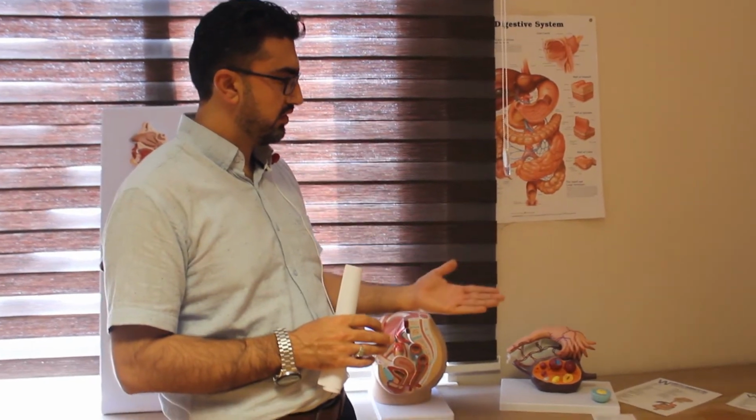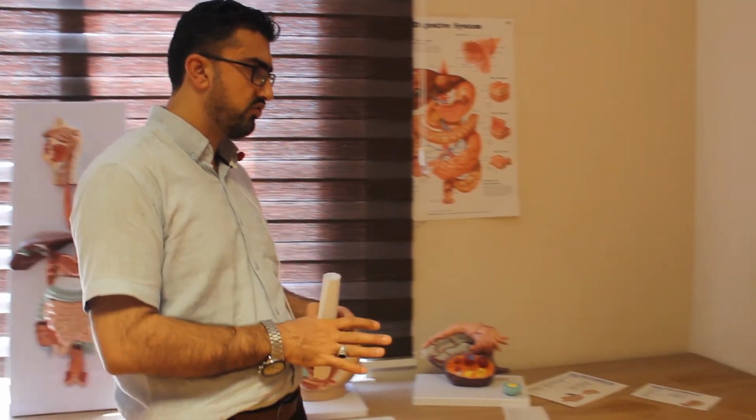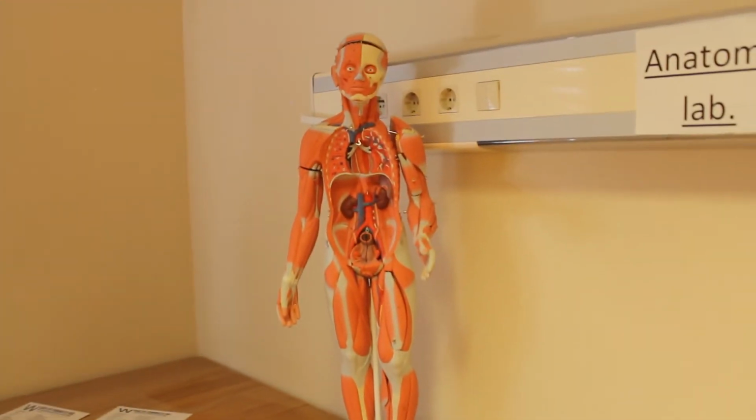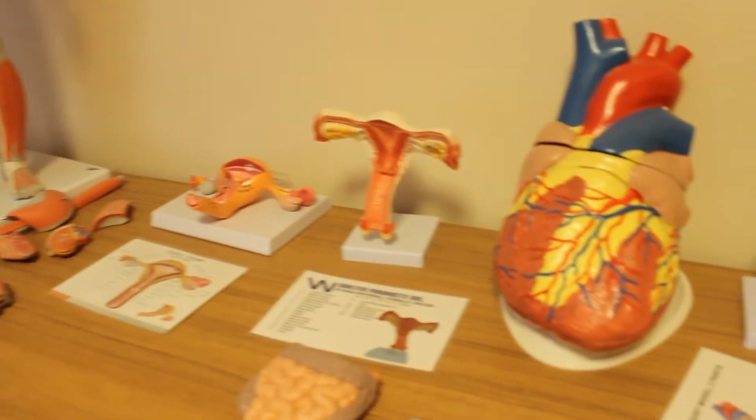And we also have a piece of paper demonstrating the name and function of the different organs of the body.